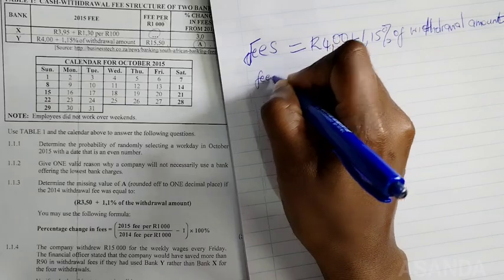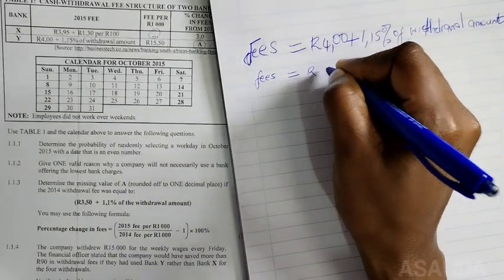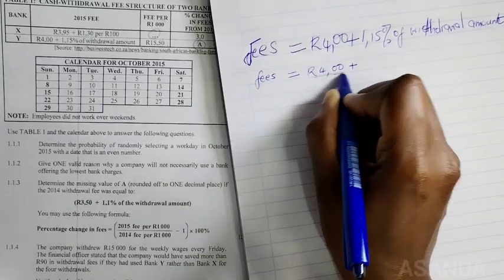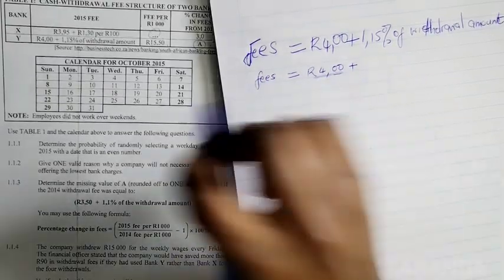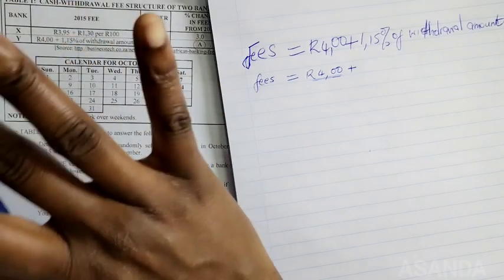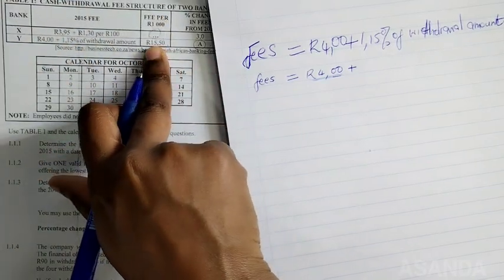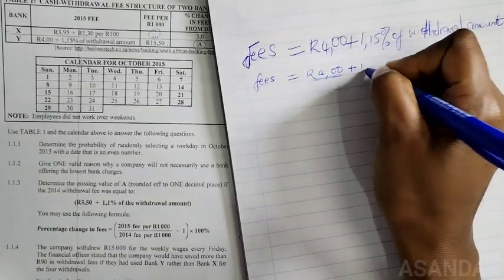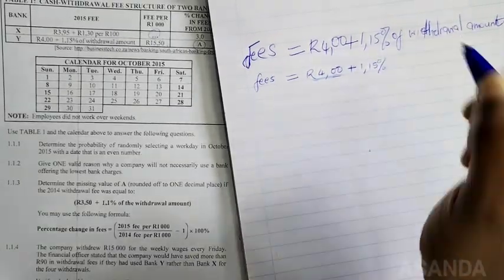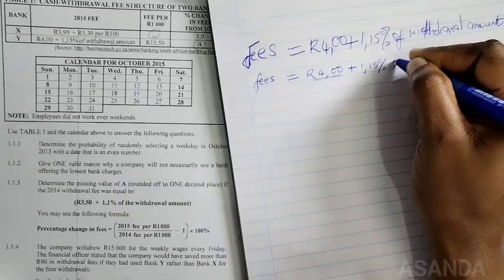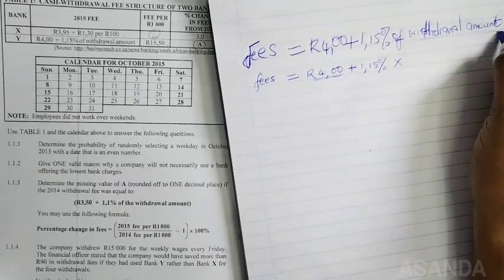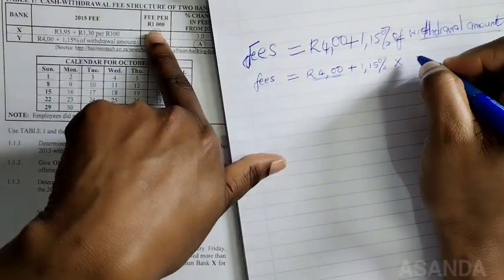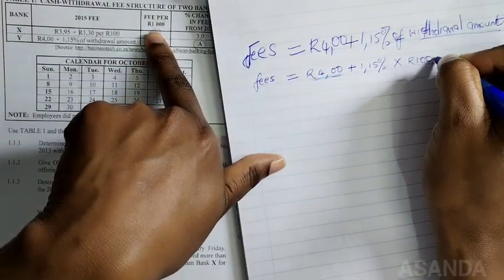Anyway, our fees is equal to 4 rands plus, so this is our fixed amount, right? You pay this amount no matter how much you're withdrawing, but we're withdrawing 1,000 rand, so we're just going to stick to 1,000 rand. We want to see if this 15 rand 50 is actually calculated by this formula. So 1.15% is part of the formula, and this 'of' means that you're going to multiply by the withdrawal amount, right? So how much is the withdrawal amount? 1,000 rand. So I'm just going to go ahead and put the 1,000 rand here.